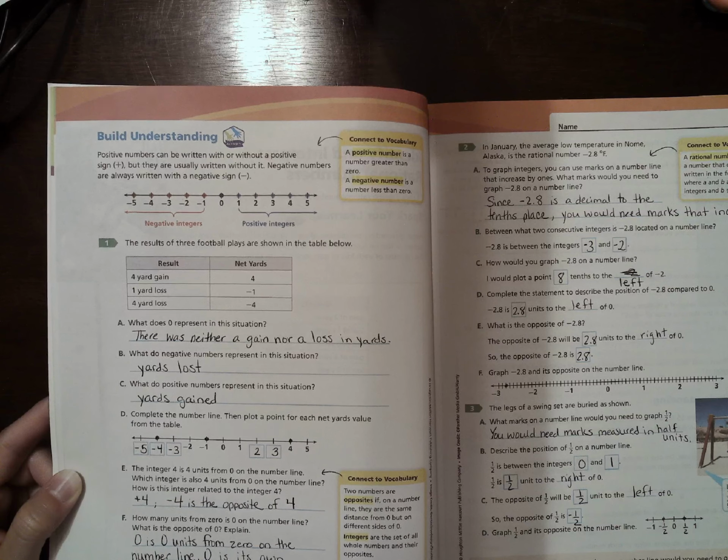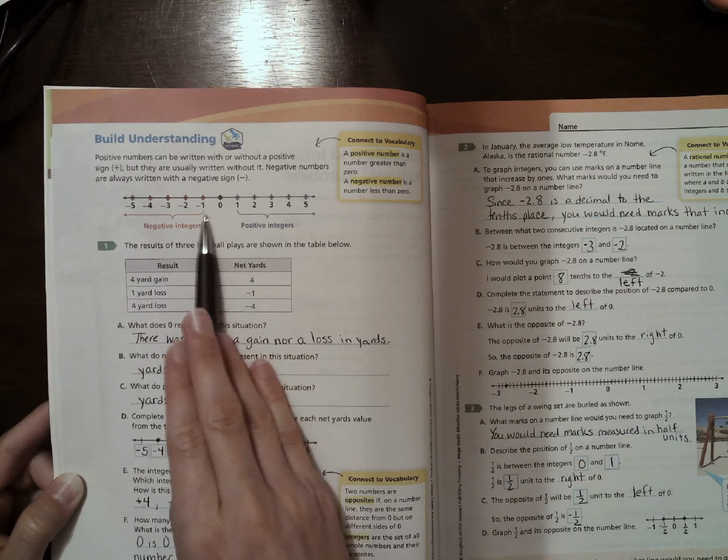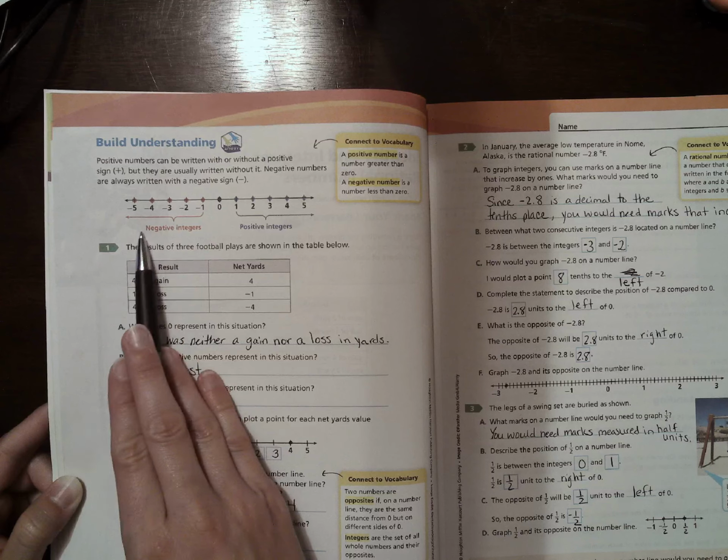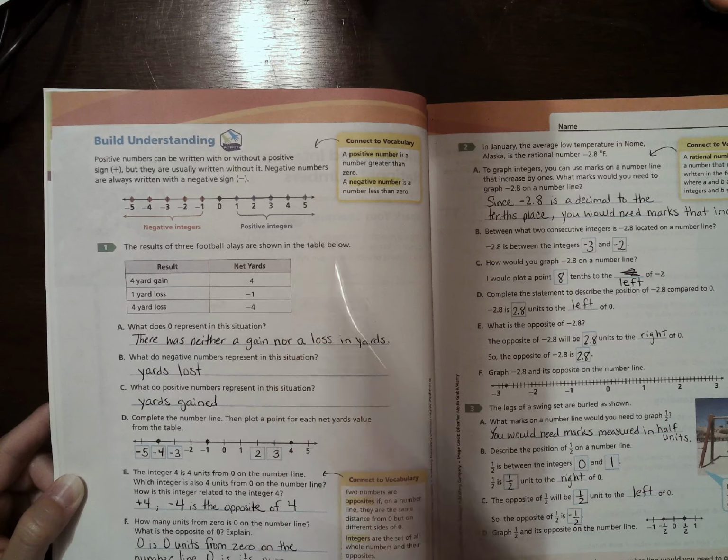Here we have a horizontal number line. To the left of 0, we have negative integers. To the right of 0, we have positive integers.